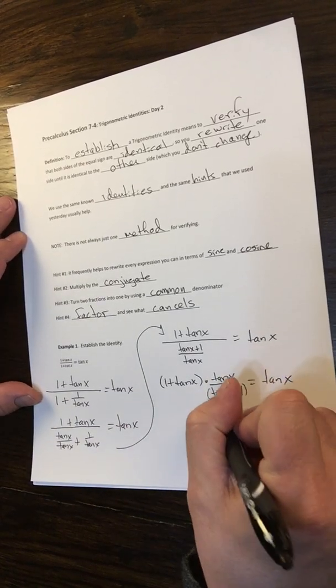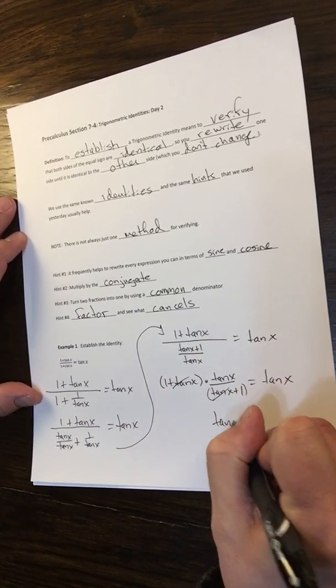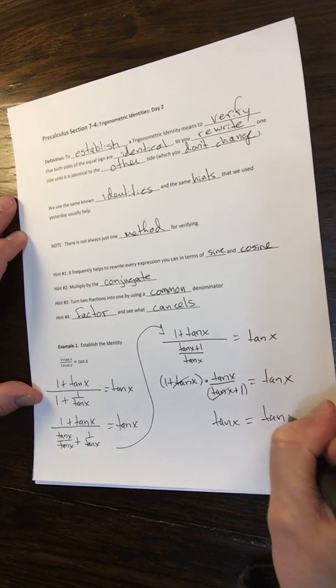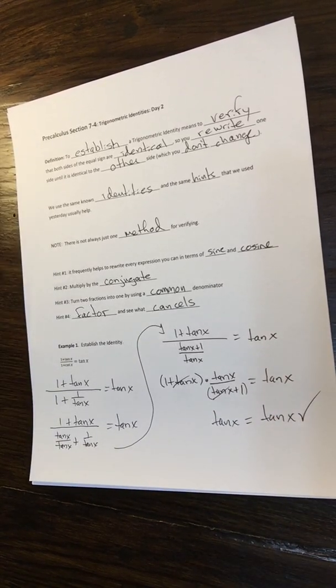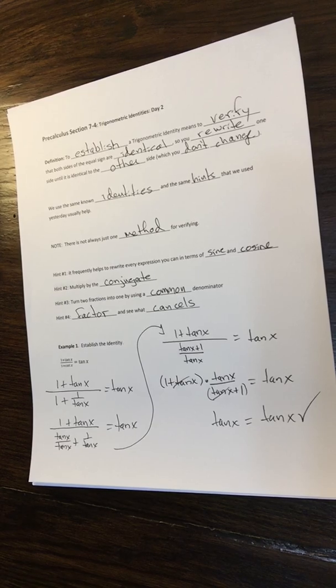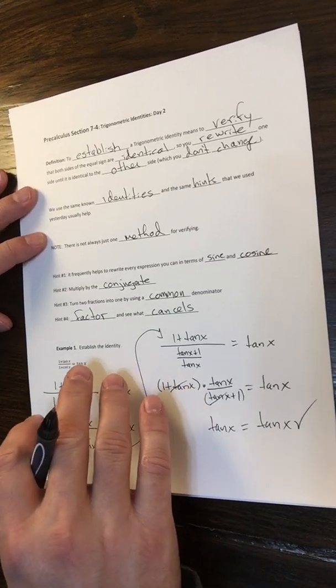So these two cancel, and I have tangent of x on the left side and the tangent of x on the right side. Check. I'm done establishing identity number 1. Let's move on to number 2. Number 2, I've got the complicated side on the left. I think that happens on all 4 of these today.